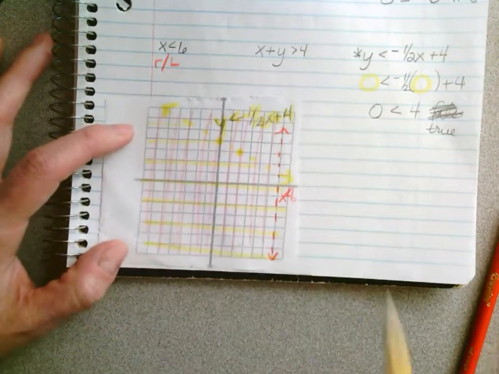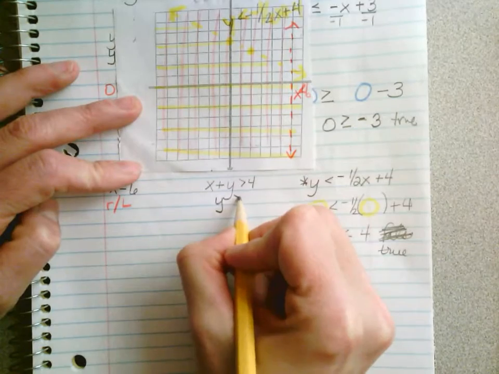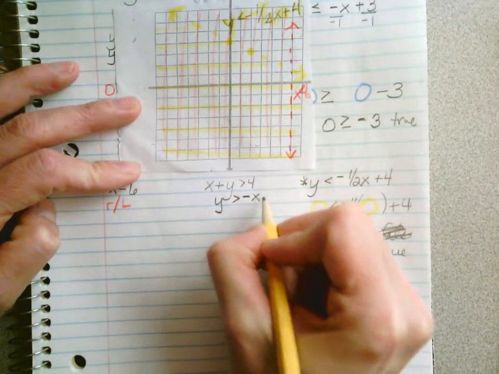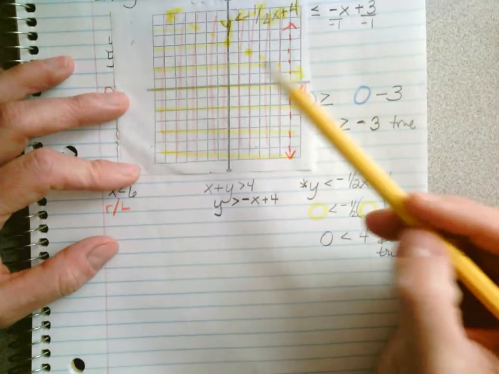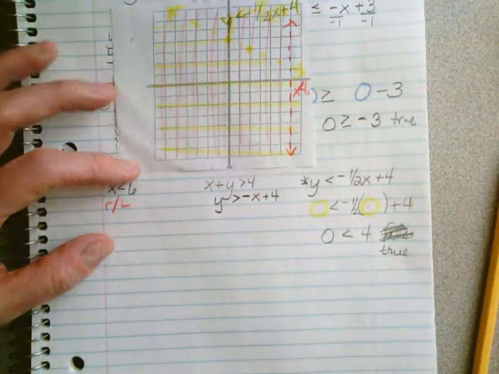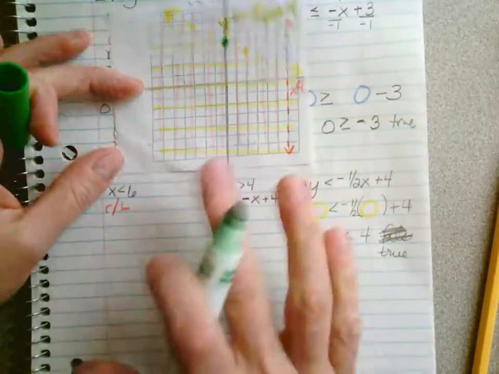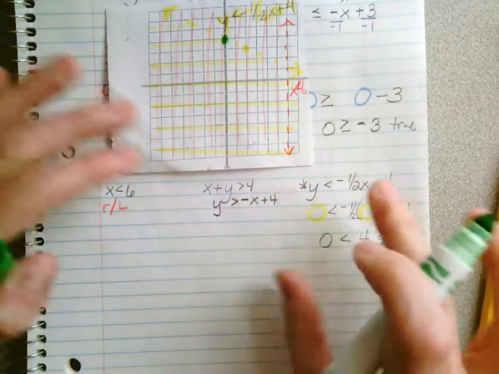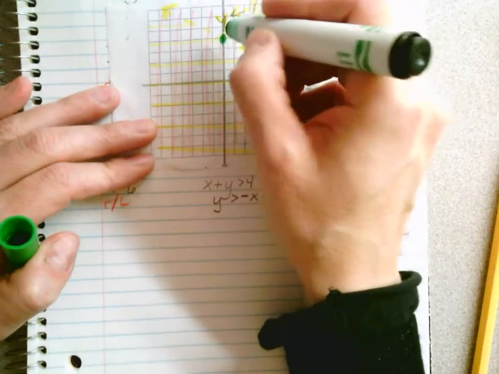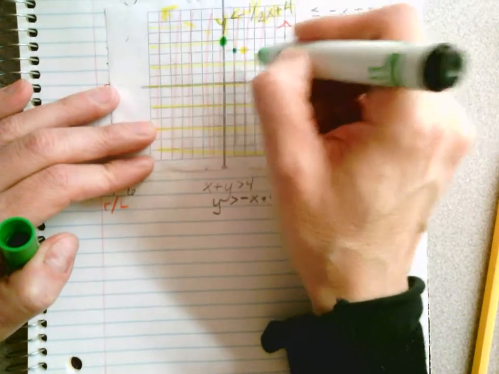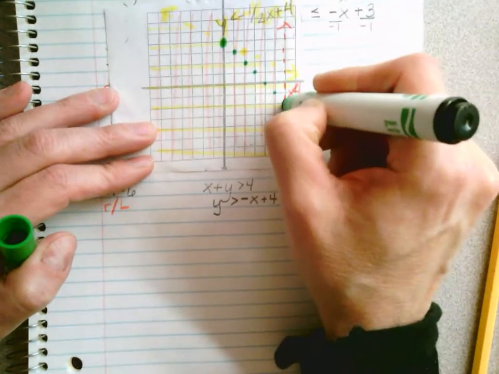We'll solve that one by making it y equals mx plus b. Y is greater than -x added to 4. So 4, 1, 2, 3, 4. I'm going green. 1, 2, 3, 4. It shares the same point as that other line, doesn't it? And down 1, right 1. And if I were you, I would do a couple of points because it starts off looking like it's the same line, but it's not. It kind of opens up.